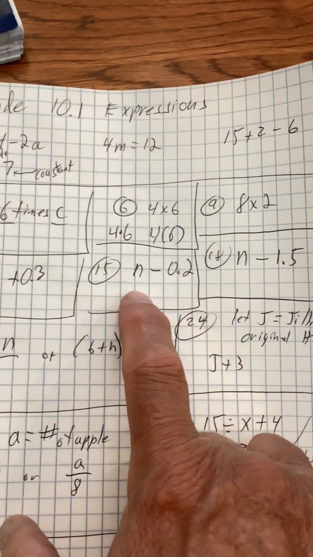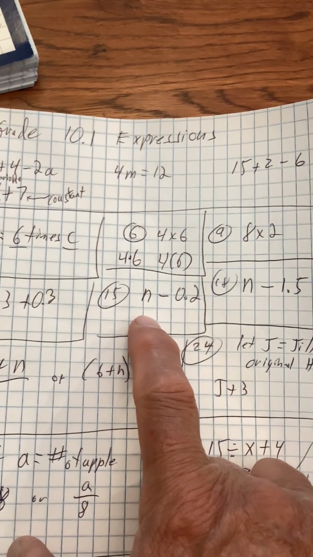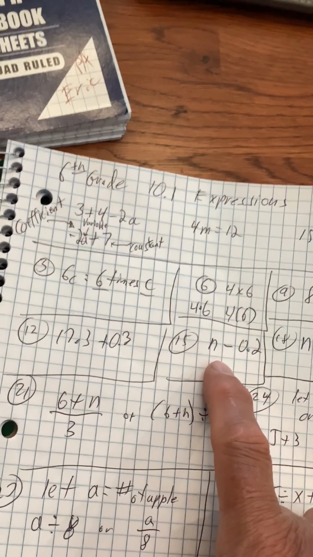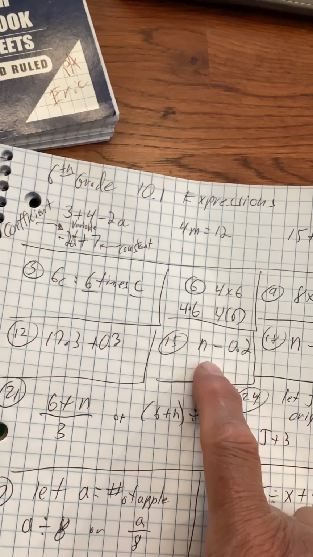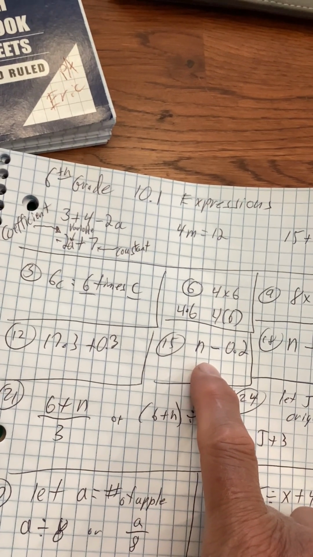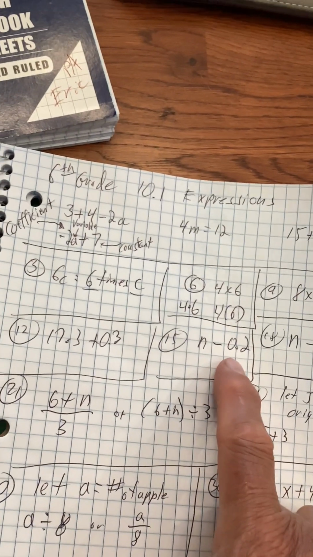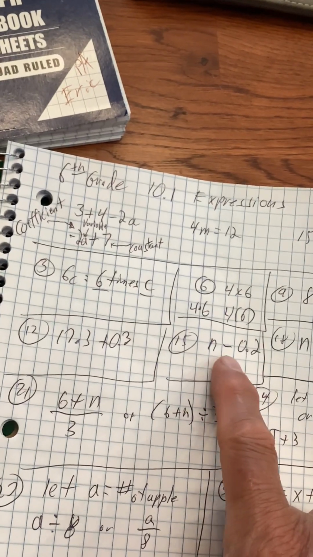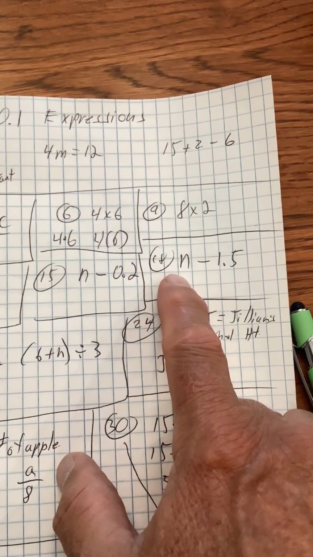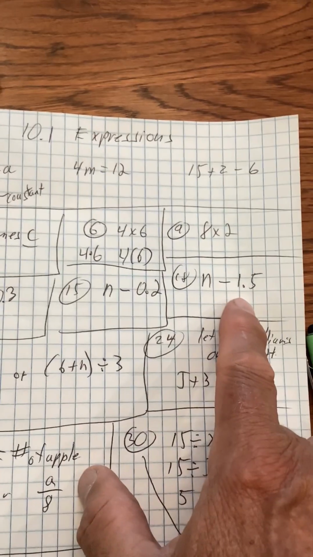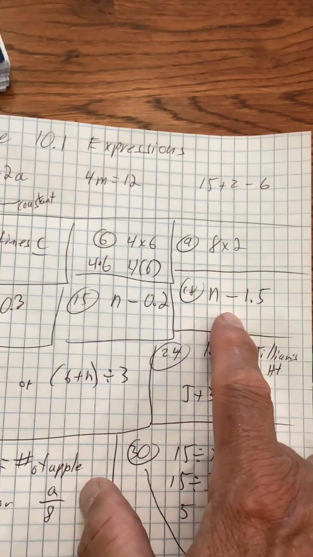Number 15, now here the than, that's a switching word. So less means minus, unless it said is less, then that would be the inequality arrow. But so you're going to switch those. It's going to be n minus 2/10. 2/10 less than n. That means subtracting and you gotta switch them. Number 18, kind of same thing, 1.5 less than n. So it's n minus 1.5. So remember, than is a switching word.